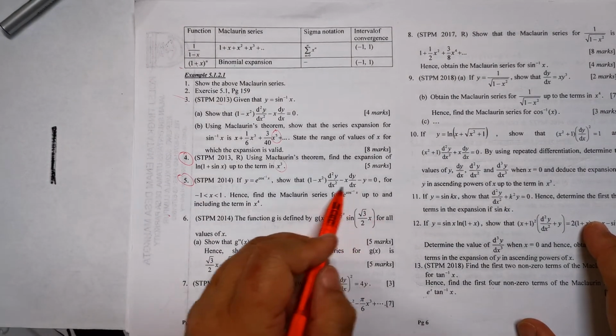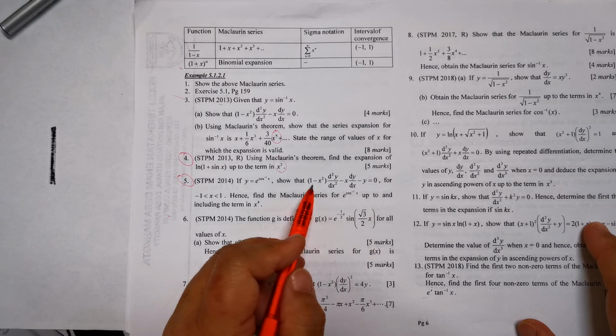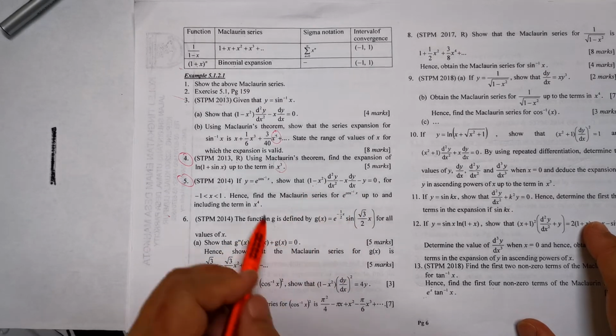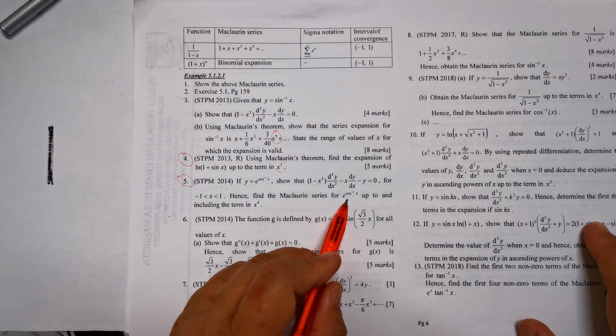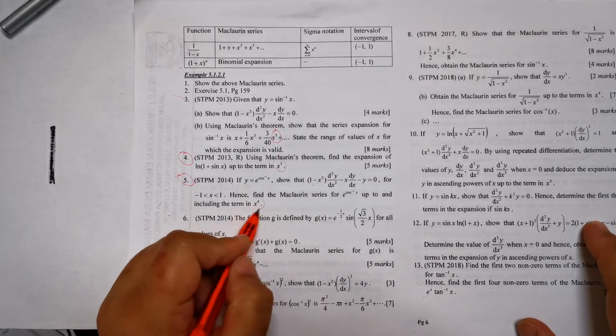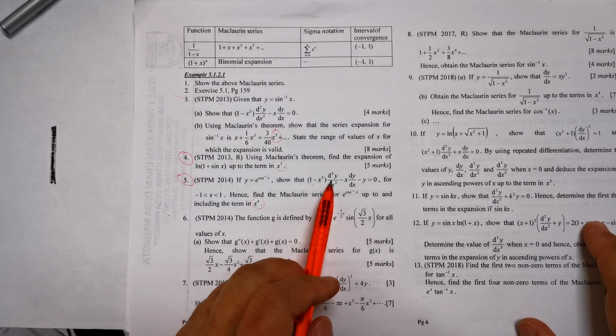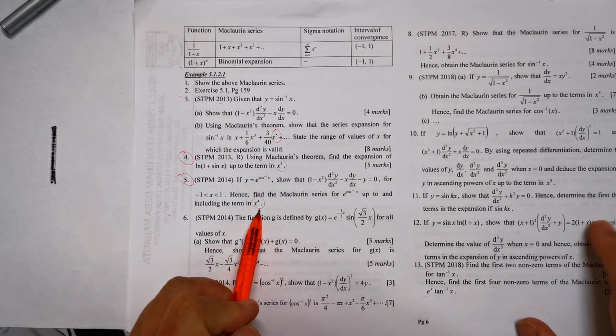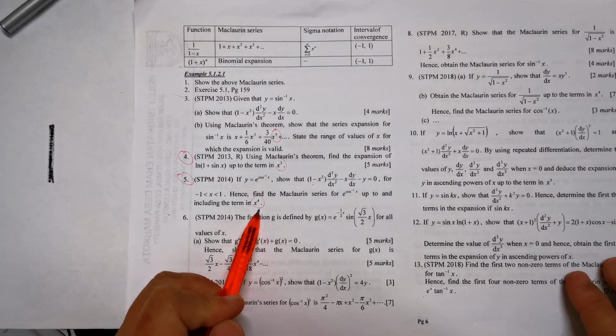As I say, the first part I have done. You can refer back to your second chapter notes, so you can copy from them. Then find the Maclaurin series up to and including x to the power 4. So you already do up to the second derivative here, so you continue another 2 times, to get up to the fourth derivative.